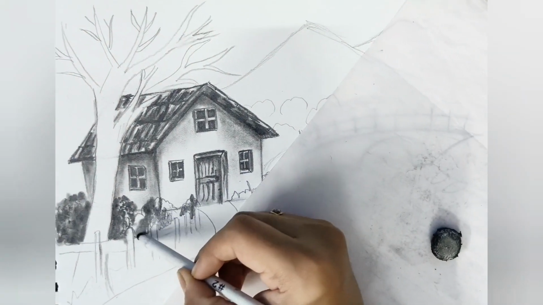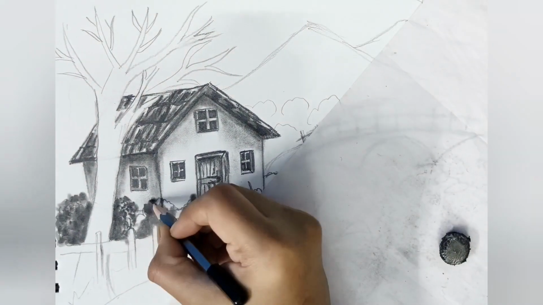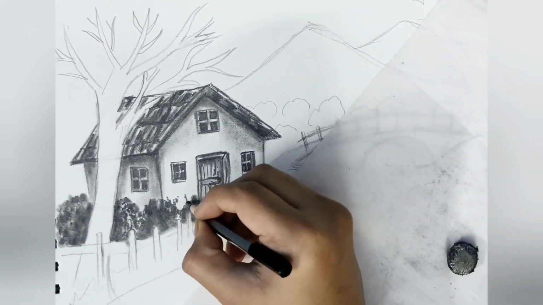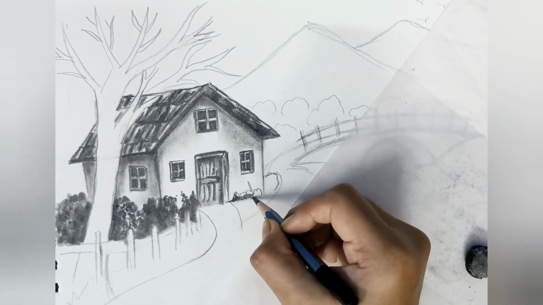Near the house, make sure the grass is slightly darker. This shows the shadow and the depth. As you move away, keep the shade very light. This creates a natural look.